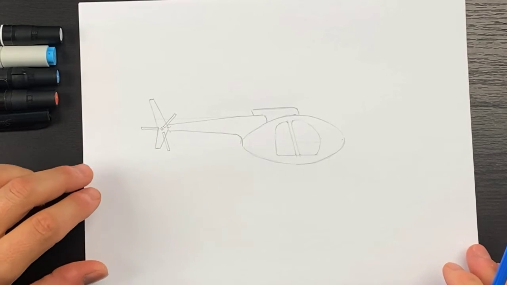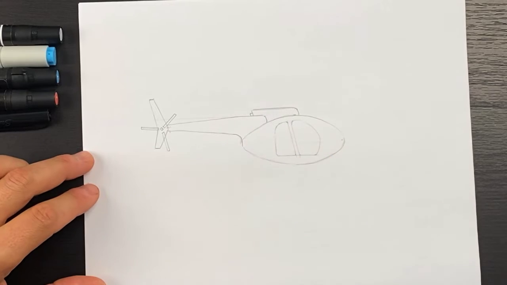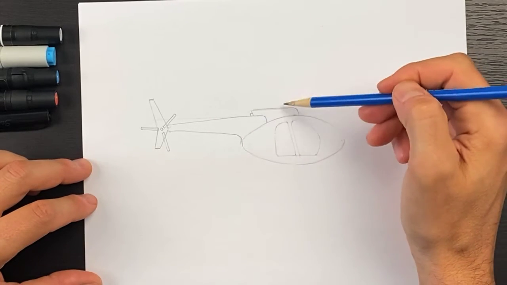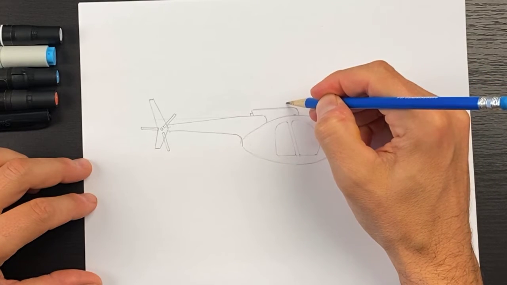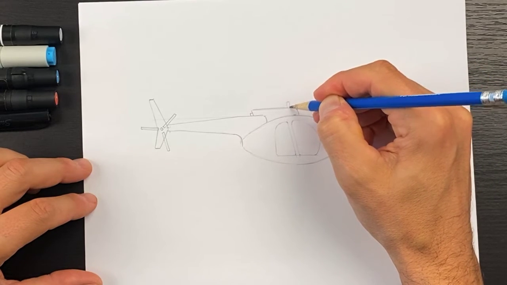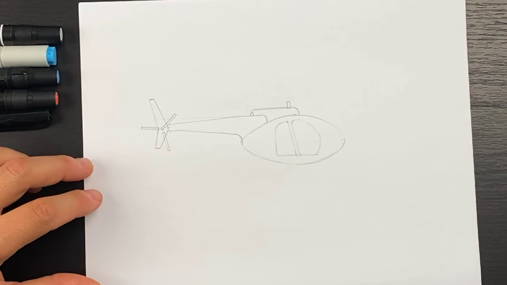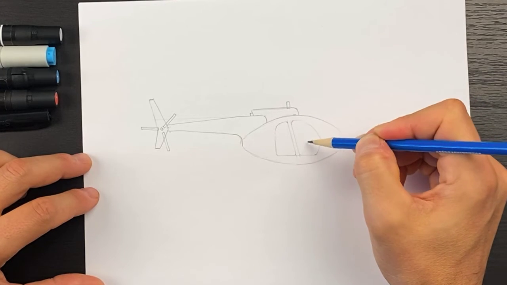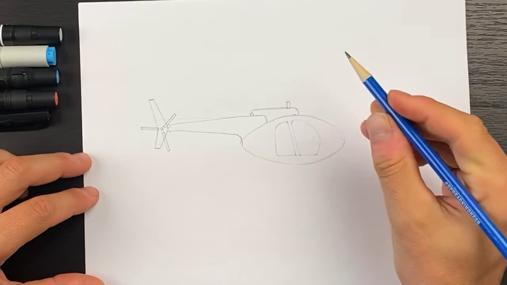Okay, the next step is I'm going to draw a small shape right here. And then we're going to draw in the center of our egg, somewhere about here, a vertical rectangle that looks like that. We're going to outline the front window or the side window and create the greenhouse of the helicopter shape here.